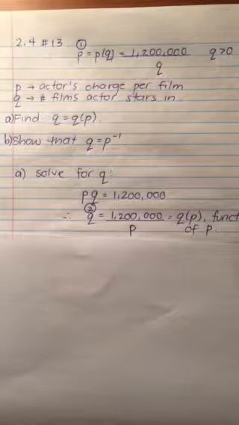This is Michelle Ashburner, and we are solving really horribly worded word problems from our textbooks. We are so happy that we bought this very expensive textbook right now. But it is challenging us to think, and so we will take that challenge. This is section 2.4, number 13. So I want you to take a look.